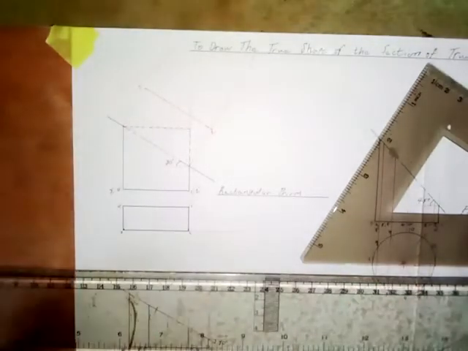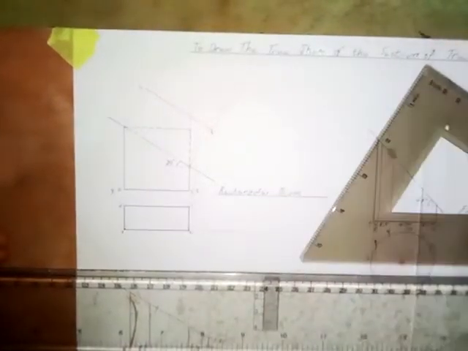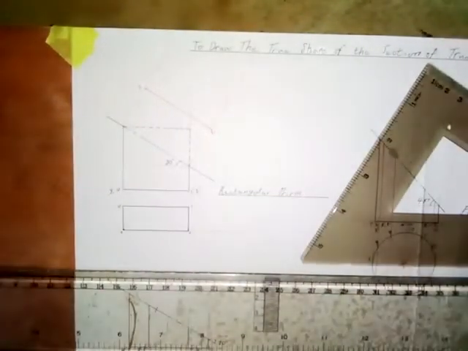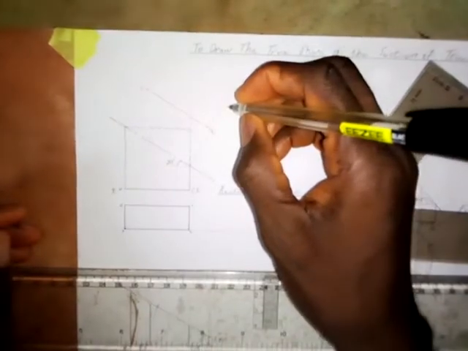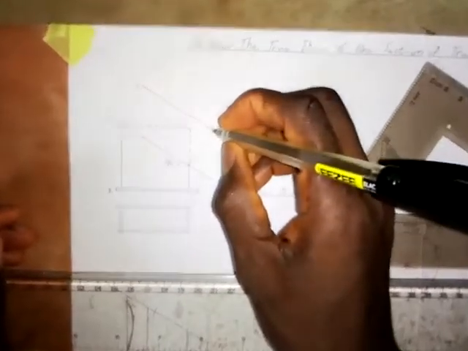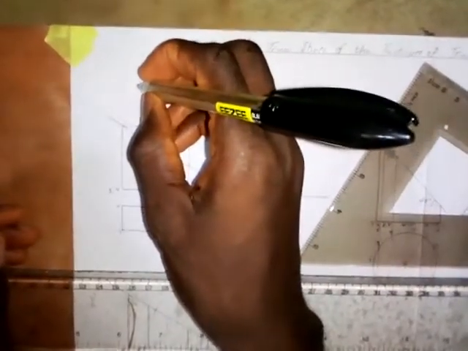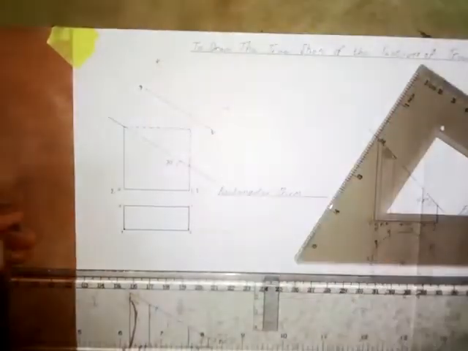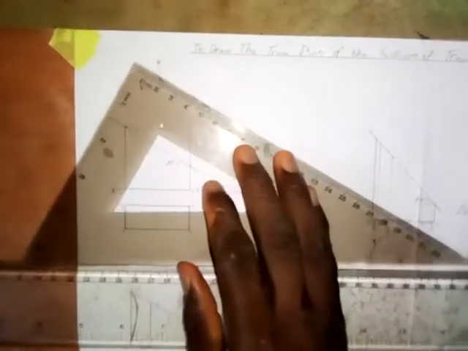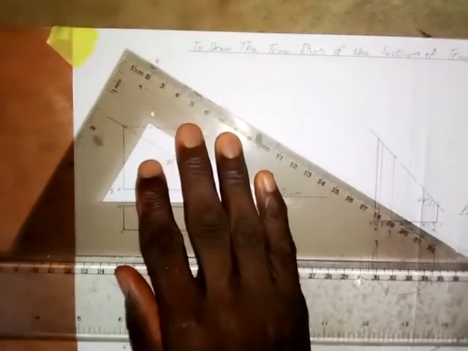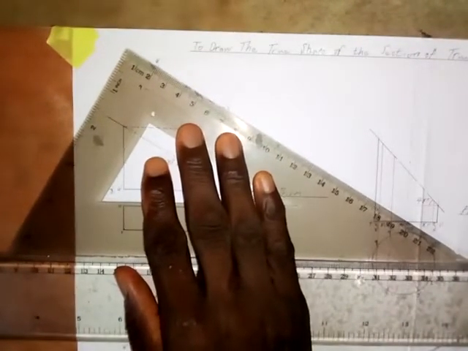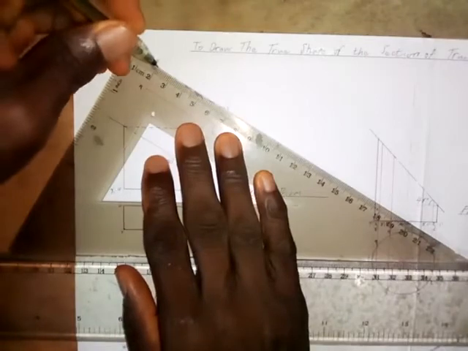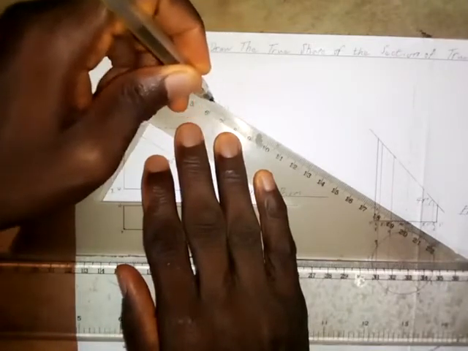So now we have point 1 and this is 2, which has already been written before. I just want to make it more clear. And this point we have 4. So what you need to do now is to join 1 and 4 together. Join them together like this.